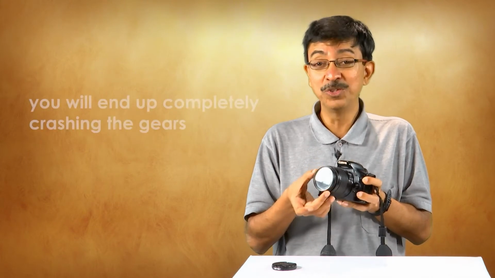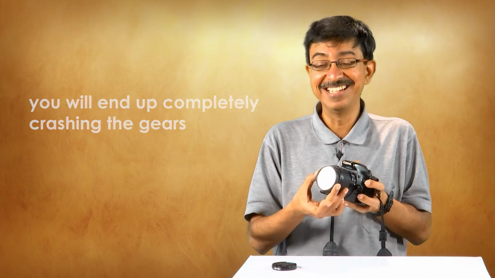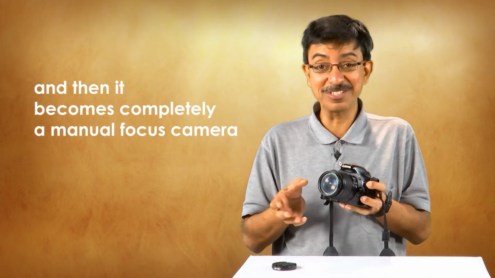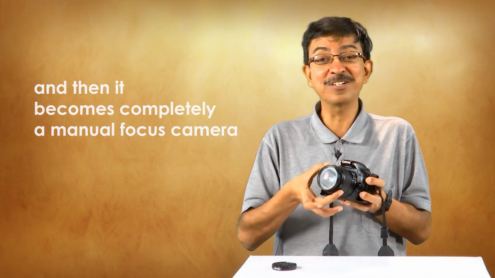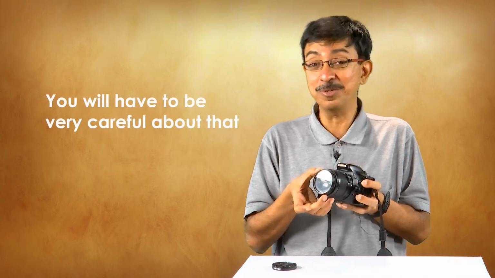and if you try to turn this ring over and above that without realizing that it is on autofocus mode, you will end up completely crashing the gears, and then it becomes a completely manual focus camera, because this no more is connected to the main camera body. So you will have to be really careful about that.